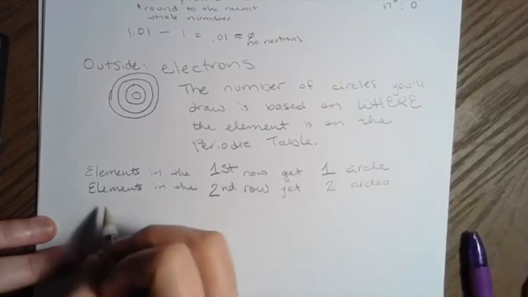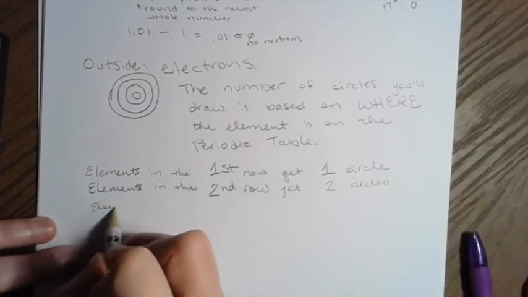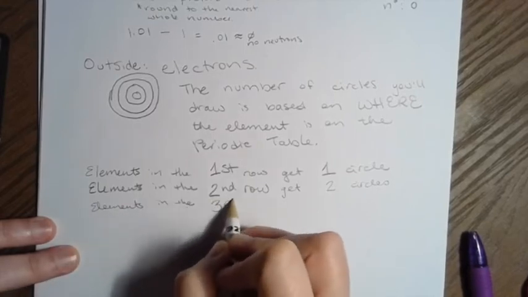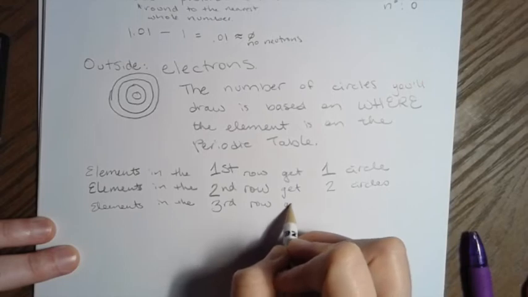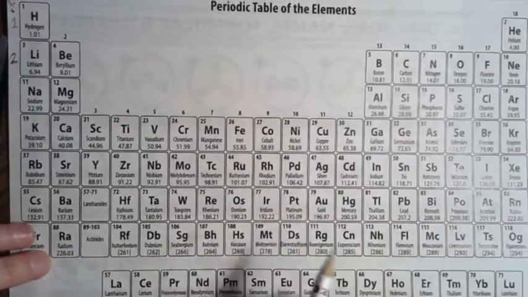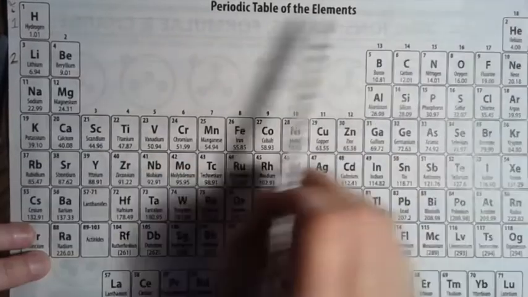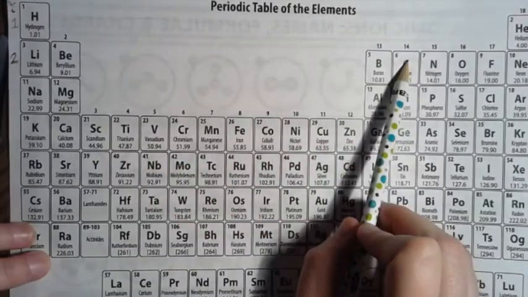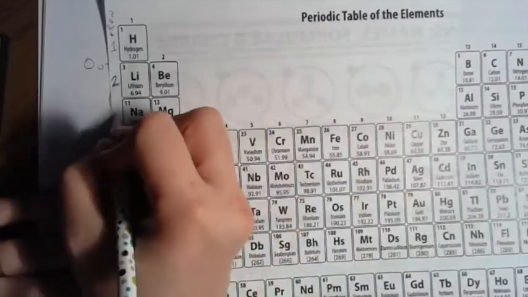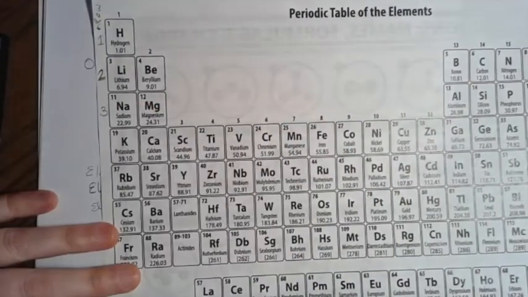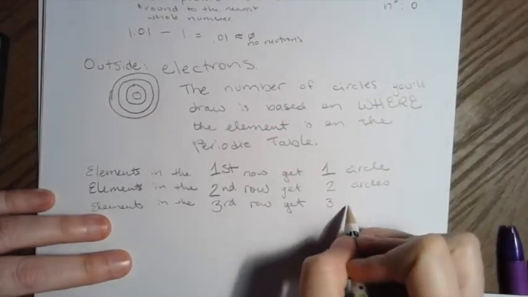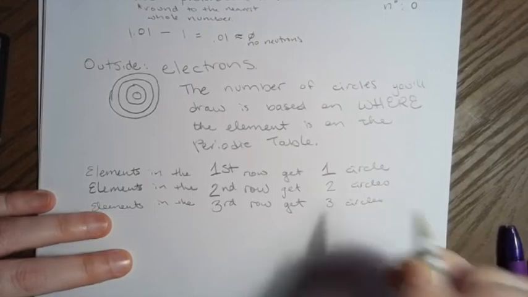Keep going with the pattern. Elements in the third row get, here's your third row. So our first row is that very top row. Our second row is the second row. Our third row is the third row. Elements in the third row get 3 circles. Okay. Very good.